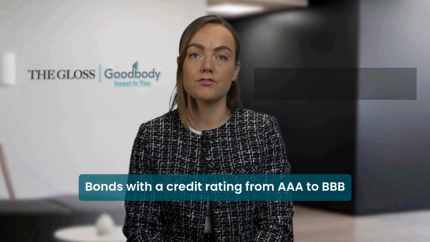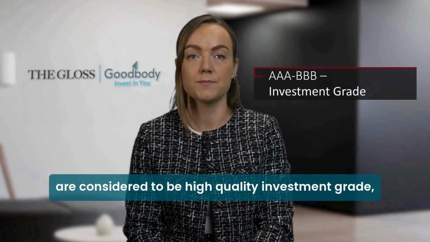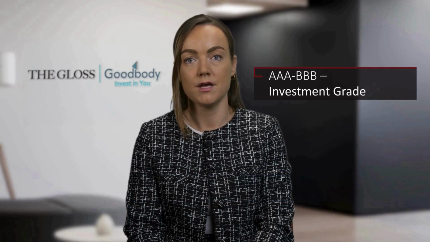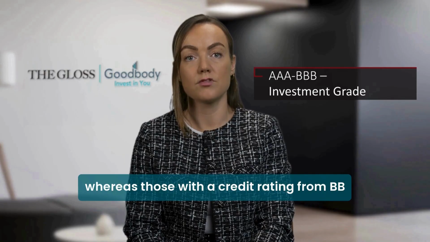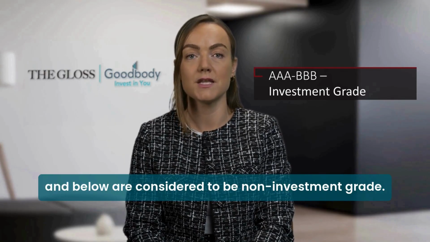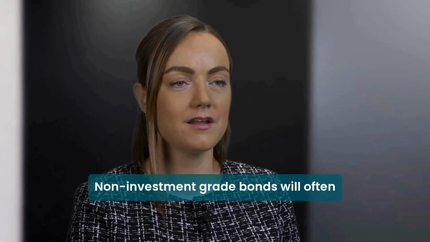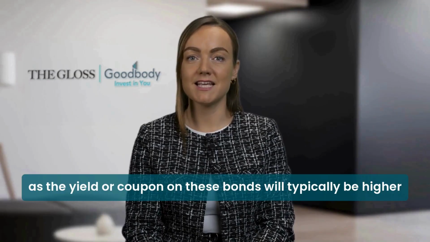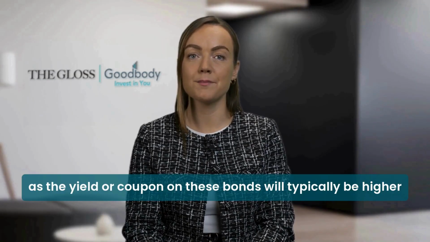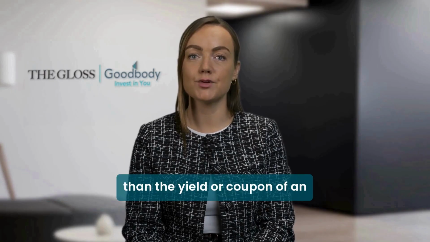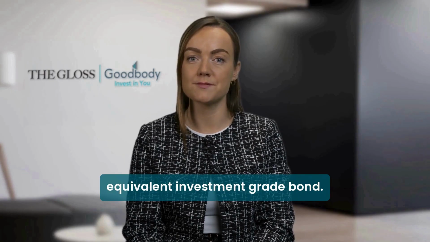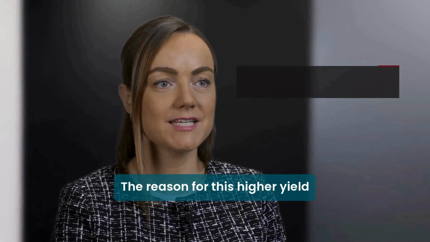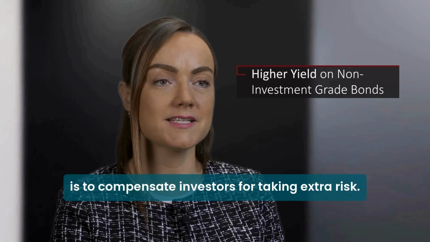Bonds with a credit rating from AAA to BBB are considered to be high-quality investment grade, whereas those with a credit rating from BB and below are considered to be non-investment grade. Non-investment grade bonds will often be called high-yield bonds, as the yield or coupon on these bonds will typically be higher than the yield or coupon of an equivalent investment grade bond. The reason for this higher yield is to compensate investors for taking extra risk.